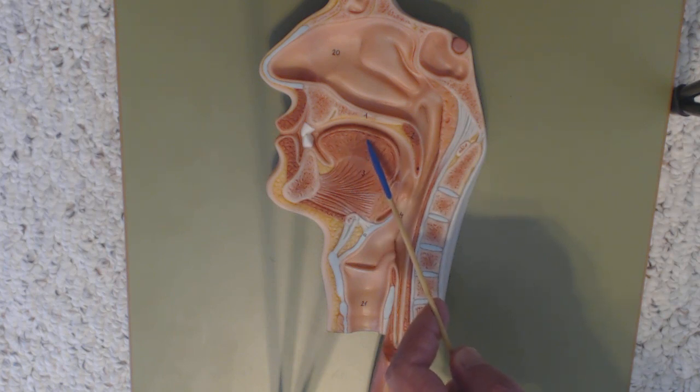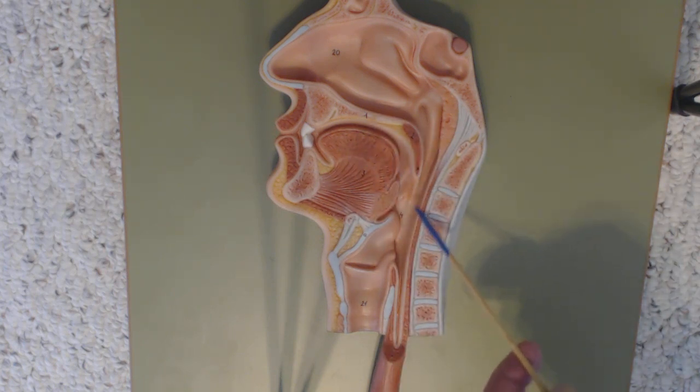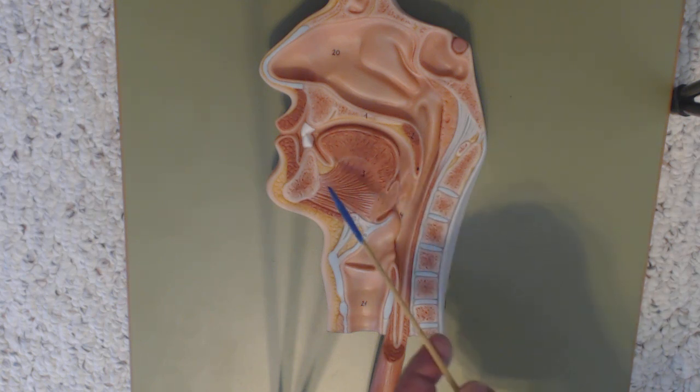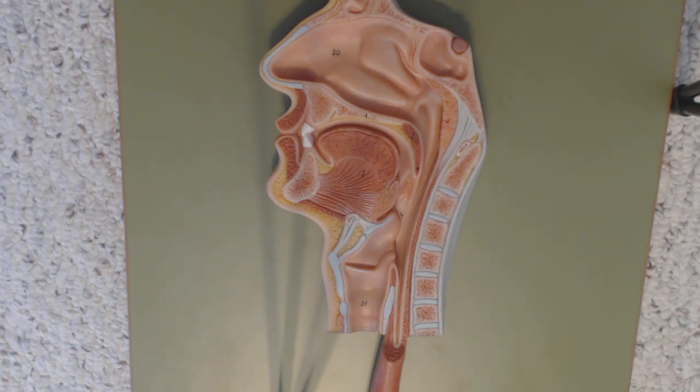In the oral cavity, we find the tongue. And what separates the oral cavity from the oropharynx behind it is this space here, this archway, or the space between the archway that's called the fauces, or the isthmus of the fauces. Next, they want you to find the salivary glands, but they note that the salivary glands are not found on this model, so we can move on to the pharynx.